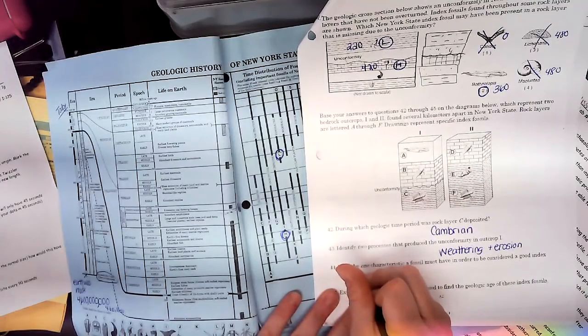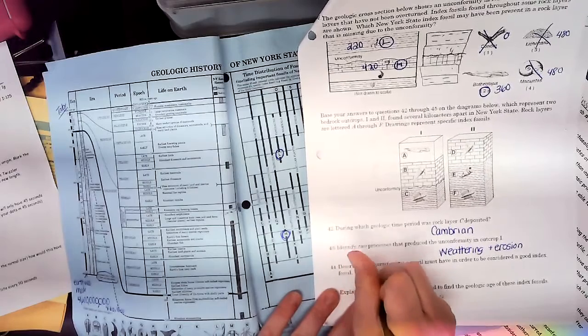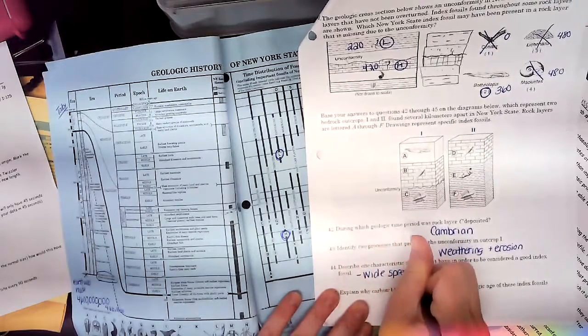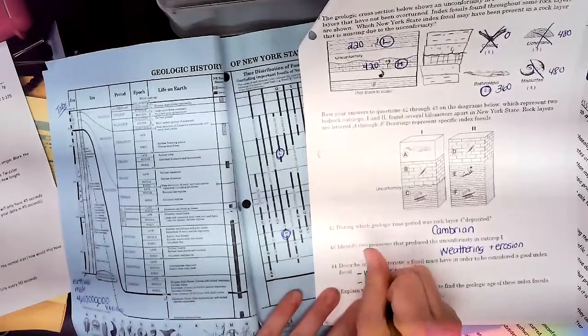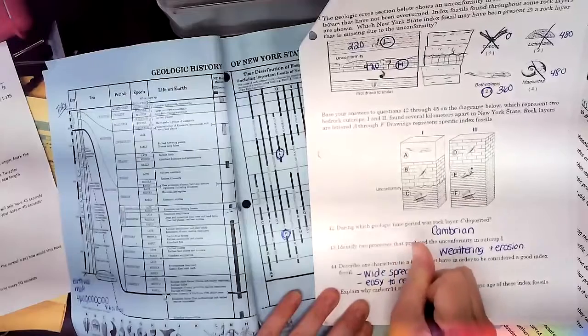Question 44. Perfect. So they got to be widespread. So found all over the place. Brennan? Easy to recognize.